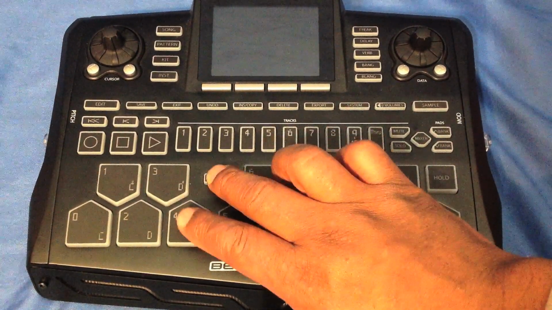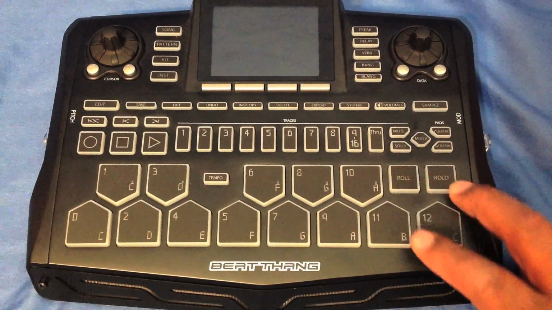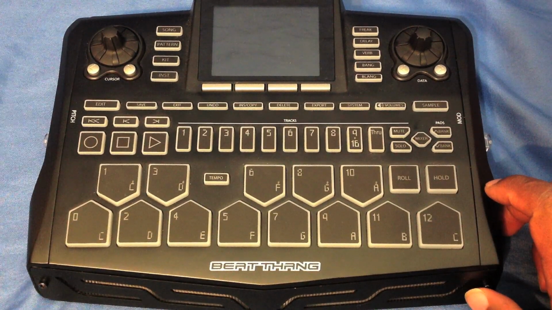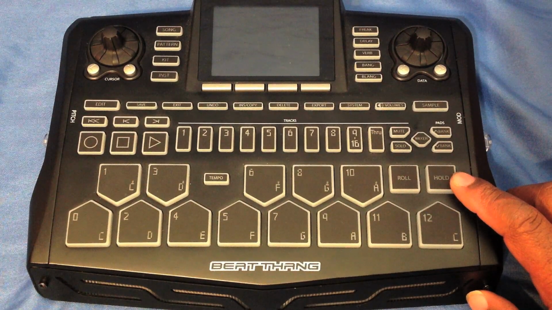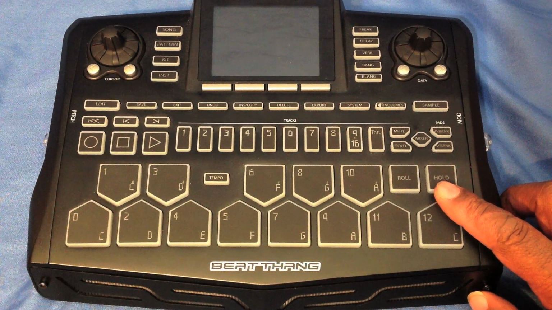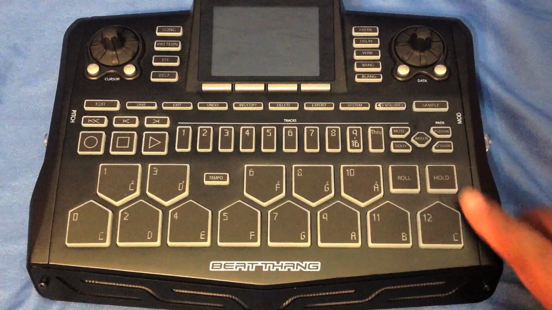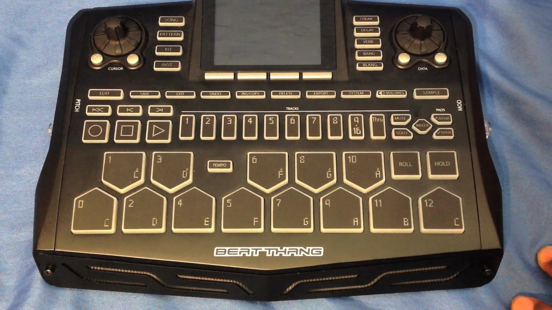You have your tap tempo here to set your tempo, and you have your roll, and you have your hold right there. And that's it on the Beat Thang as far as the top panels. Once again, same as I said on the MPC, if I miss anything, you can always go to BKE, their website, and find out any other information on the front panel. I think I've basically covered a lot of that.